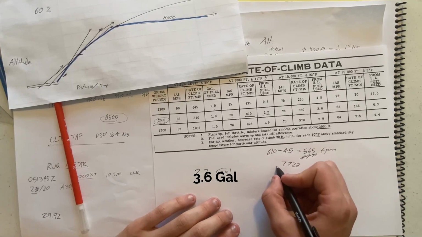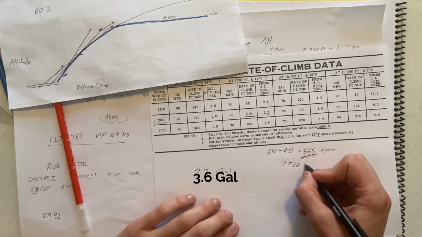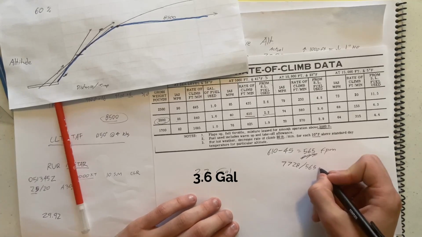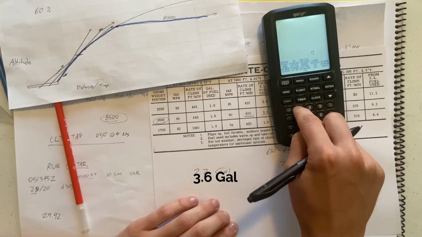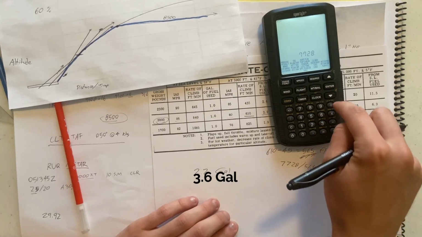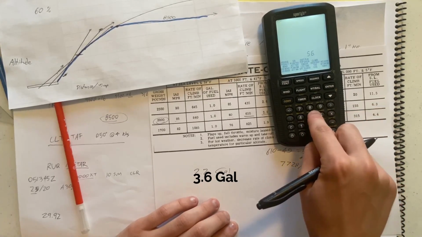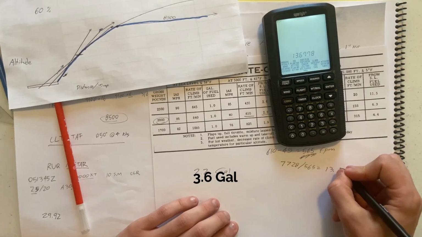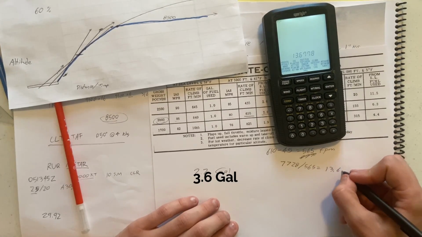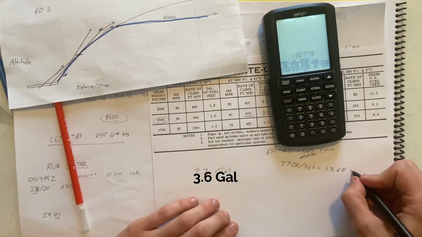All right, that's our distance that we're climbing. Divide that by our feet per minute, and that's going to equal our time to climb. So 7,728 divided by 565 equals 13.67, let's call it 13.68 minutes.